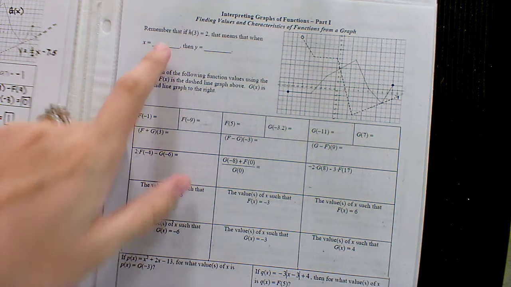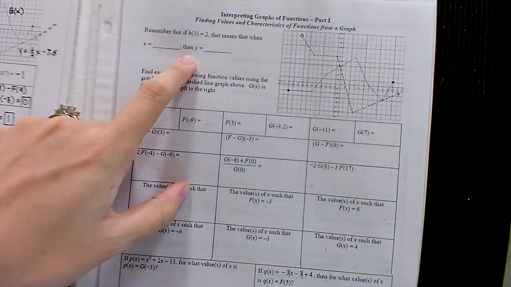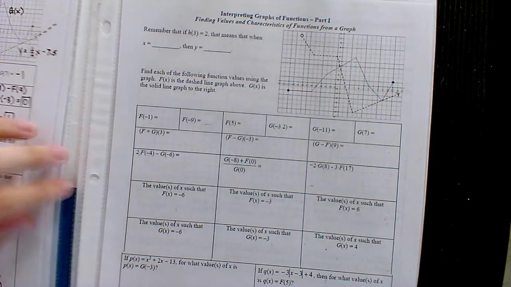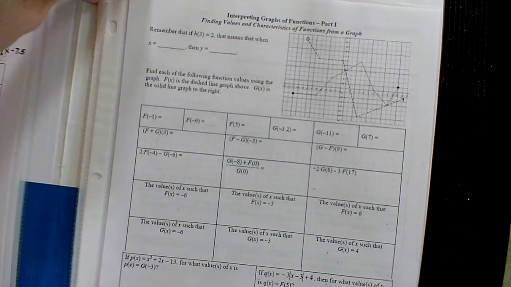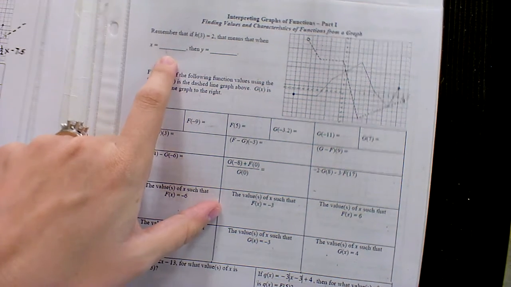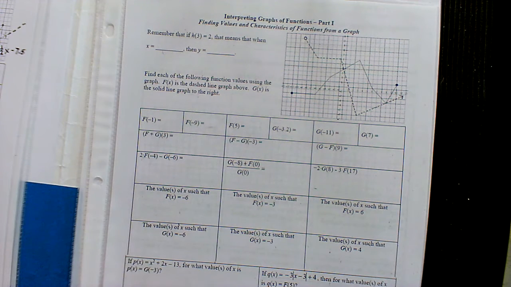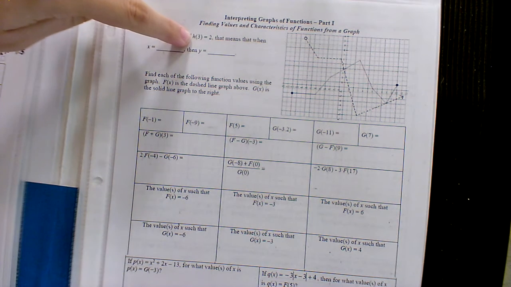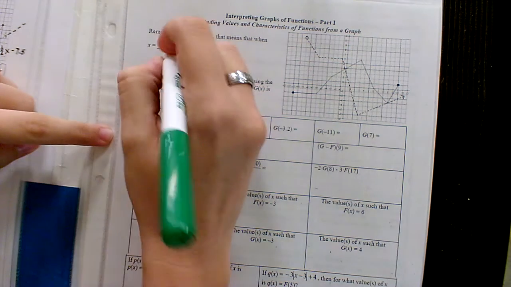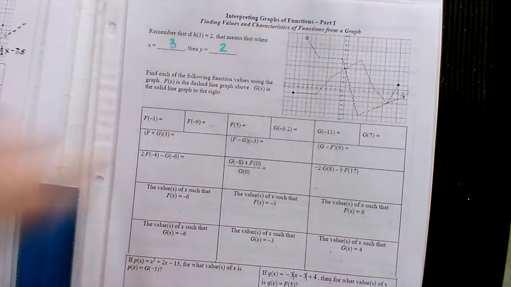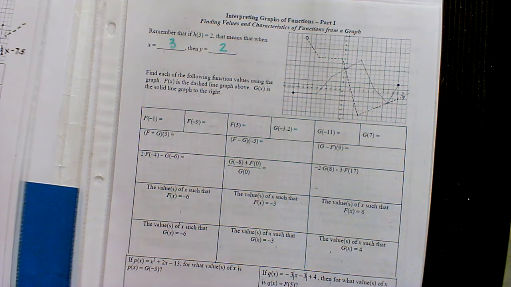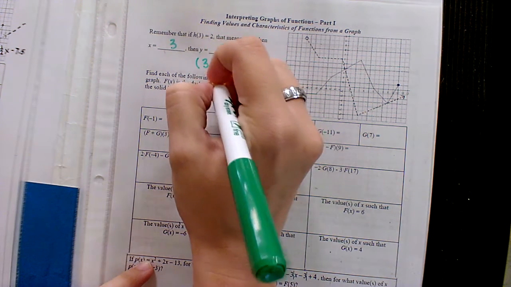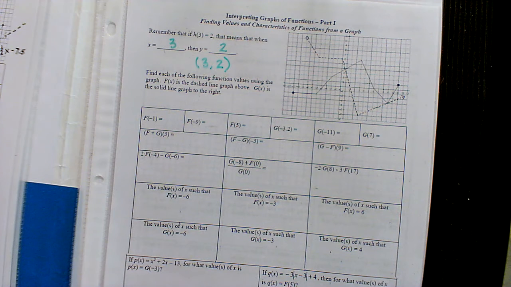If you take a look at the top left-hand corner, it says, remember that if h of 3 equals 2, what does that function notation mean? Can we identify what the x value is and what the y value is based off the way that's written? Go ahead, Ashlyn. X equals 3 and y equals 2. So if you know an x value and a y value, you should automatically know the ordered pair point that should be on the graph. So we're going to focus on that notation and therefore the connection to the graph today.